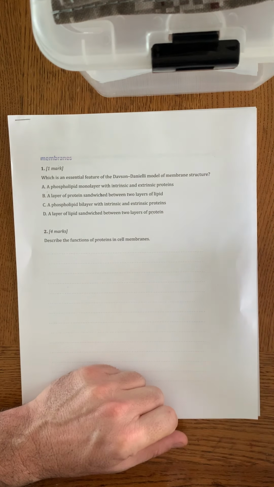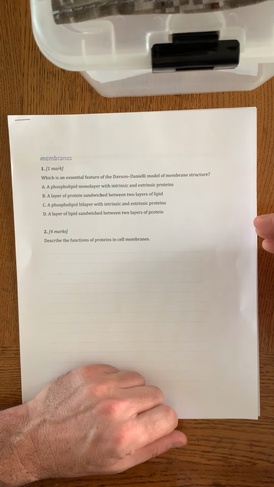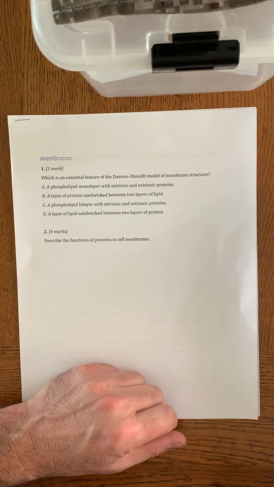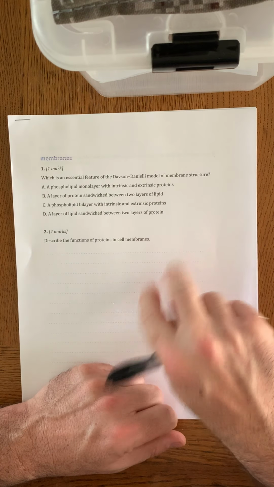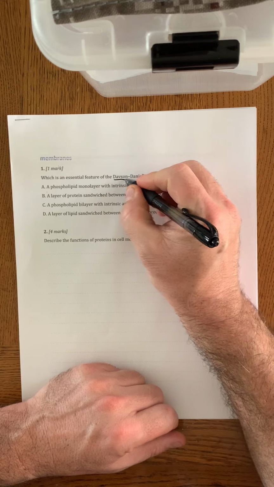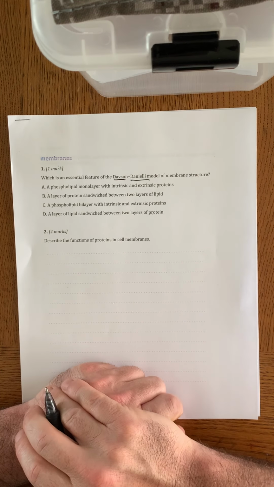If I look at question number 1, it says, what is the essential nature of the Davson-Danielli model of the membrane structure? When you're looking at a membrane, we do know that it's going to be comprised primarily of 2 parts, and those 2 parts are going to be proteins and lipids. Now, the Davson-Danielli model.